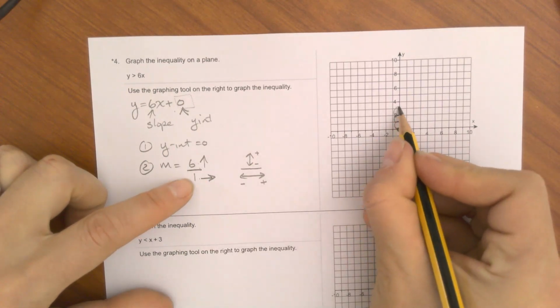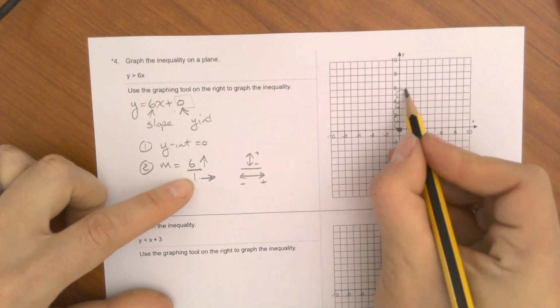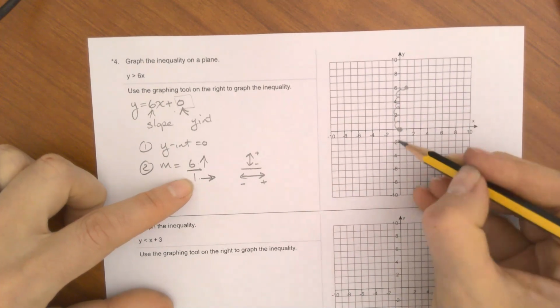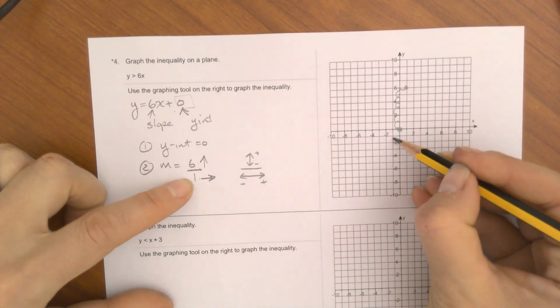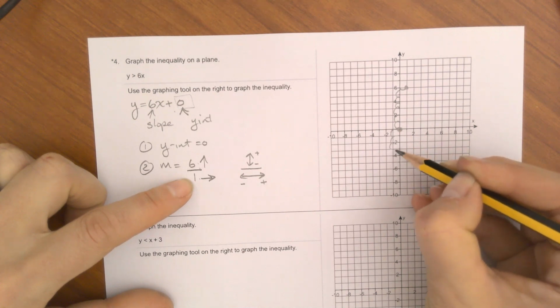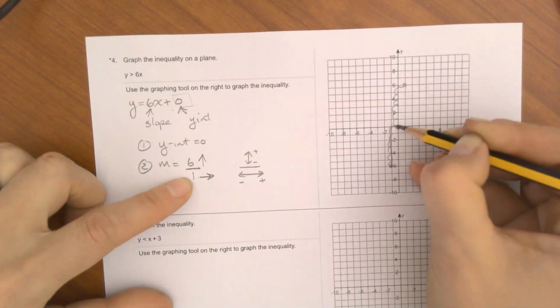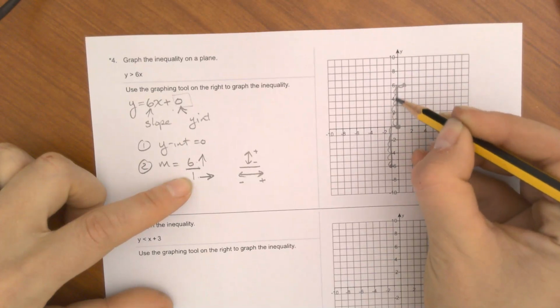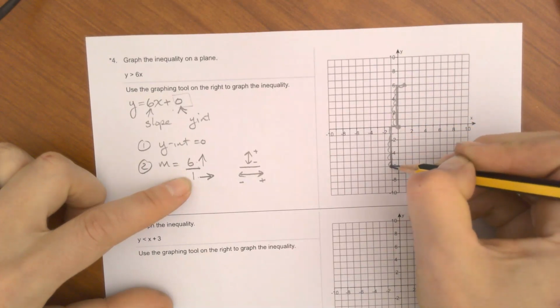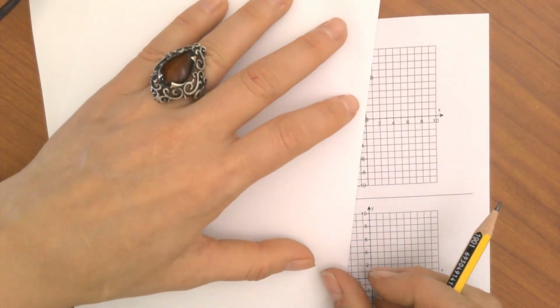1, 2, 3, 4, 5, 6, and right 1. And I can do it backwards the other way. I can go over 1 and down 6. 1, 2, 3, 4, 5, 6. Because the shape looks the same. It's like chess. You just make the same shape. See that? So I've made 2 points. Now I'll join it up.